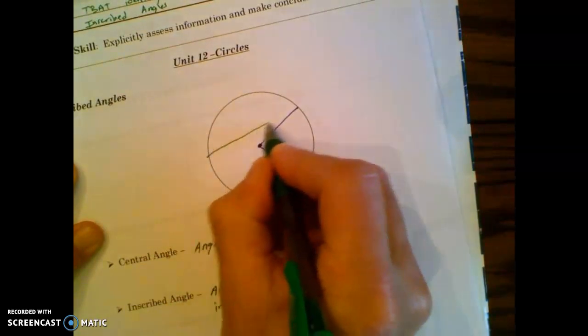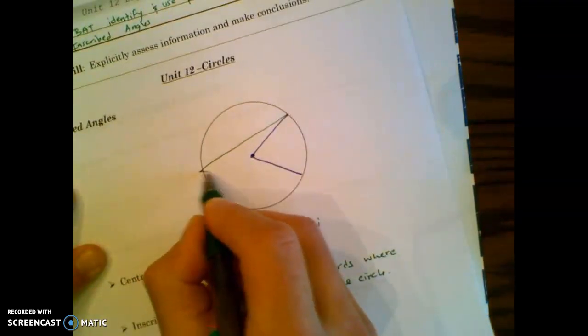So this is my inscribed angle right there.